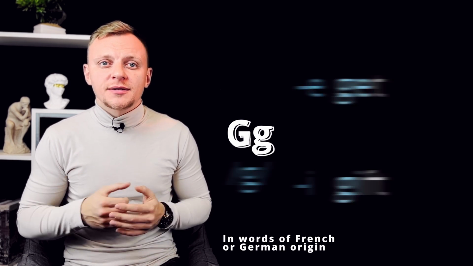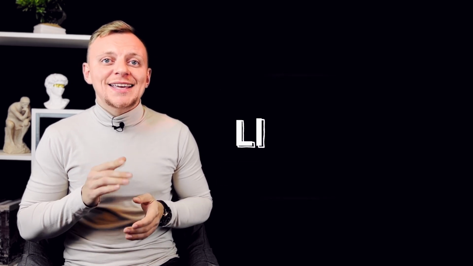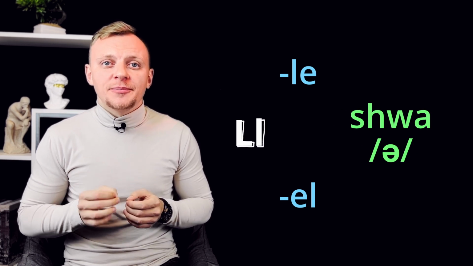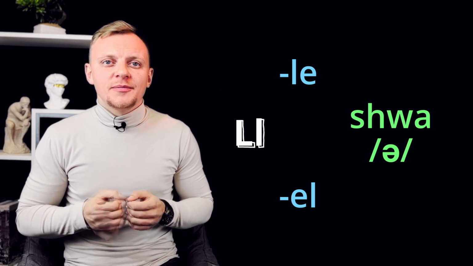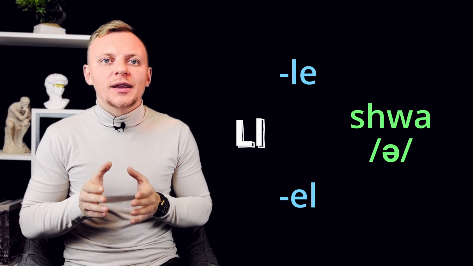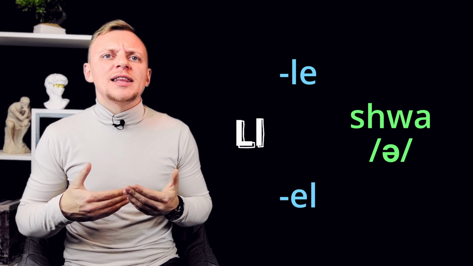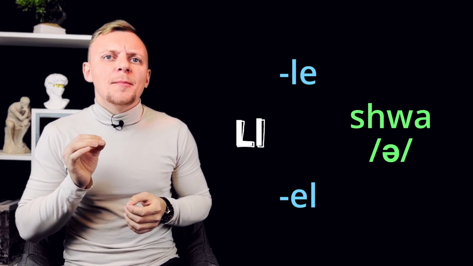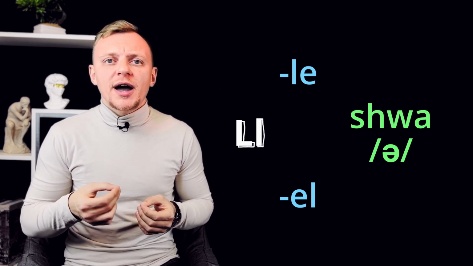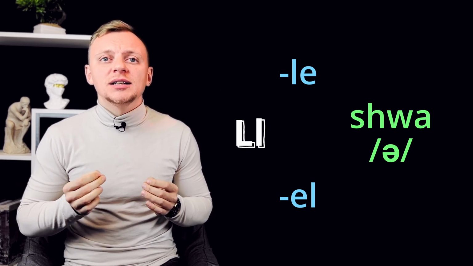G is for gift. We know that the letter L sounds like L, but in combinations like EL and LE, it sounds softer due to a schwa sound. I call it a wandering sound since it can replace any unstressed vowel in a syllable. It sounds somewhat between the sounds representing the letters A and I. But to pronounce it correctly, imagine being hit in the chest while trying to pronounce letter I. Like uh, uh, uh.